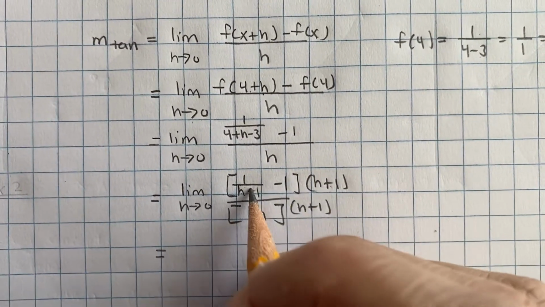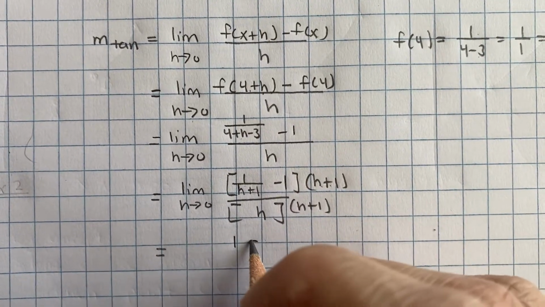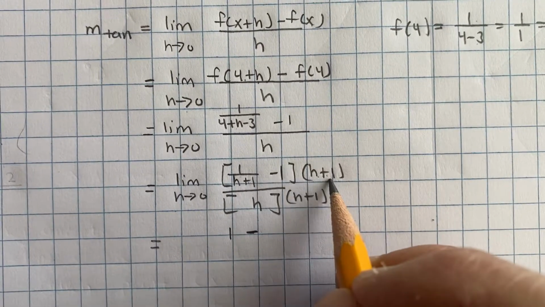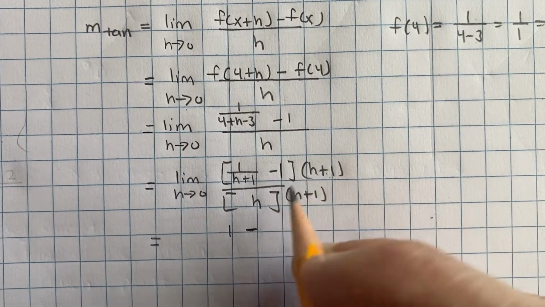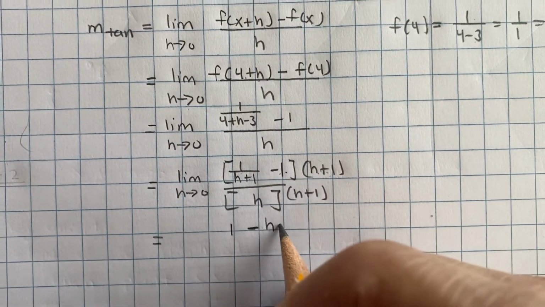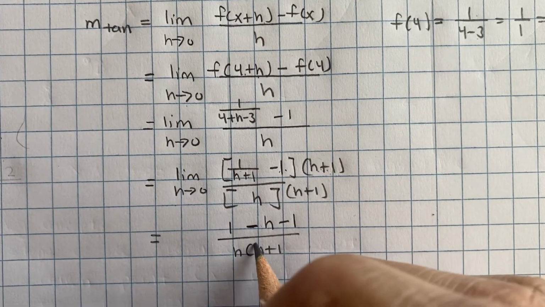All right, so distribute, right? H plus 1 times H plus 1, that's just 1. Now, here's the key concept right here. When you distribute -1 into this, make sure this is in parentheses. So this is minus H, minus 1 over H times H plus 1.